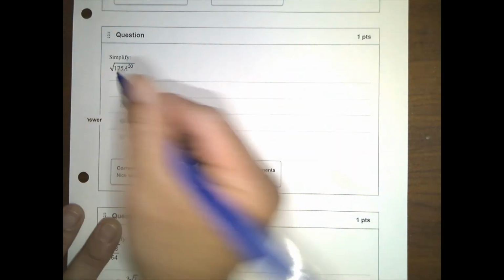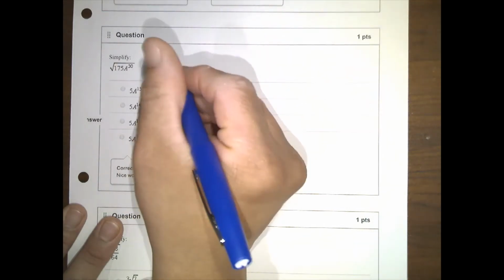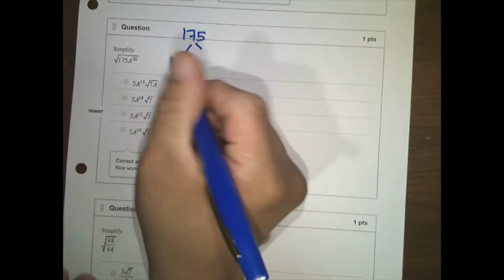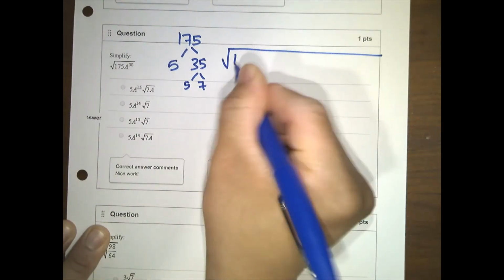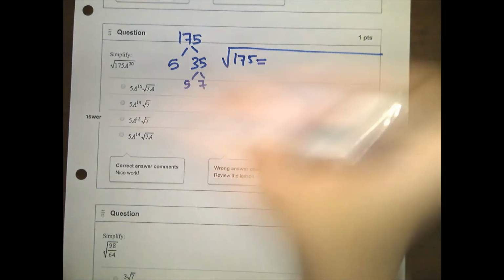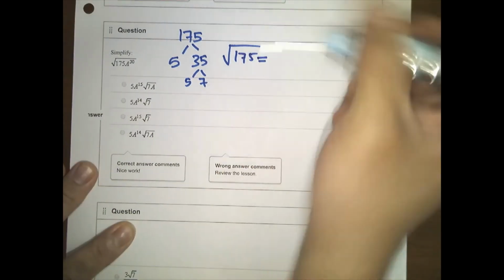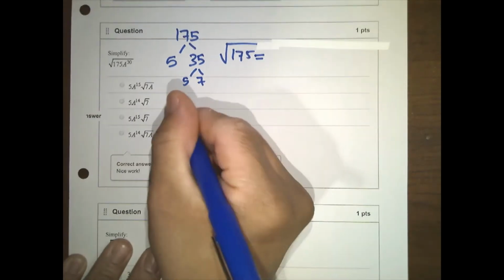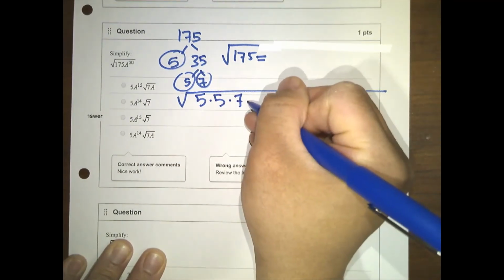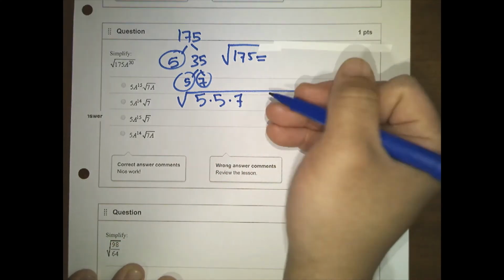So here we have the square root of 175a to the 30. So here we go. All right, so 175 is 5 times, well, what is that going to be? That will be 5 times 35. And then 35 is 5 times 7. So the square root of 175 will be equal to the square root of 5 times 5 times 7 times a to the 30.